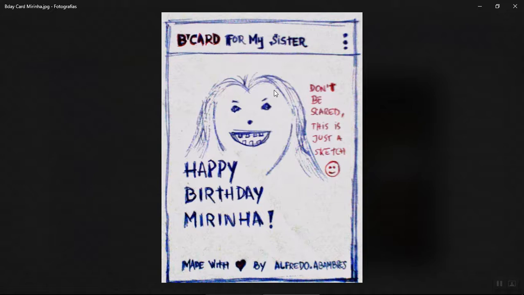And we'll have two text views. One that says Happy Birthday Mirinha, the other says Made with Love by Alfredo Bamos. This was the initial plan. As you will see, now it changed.